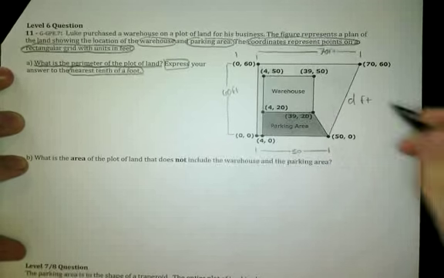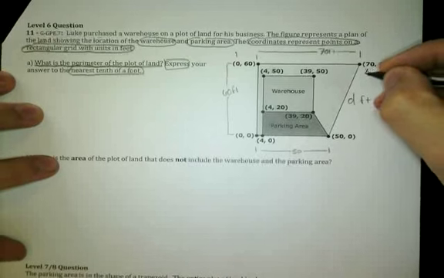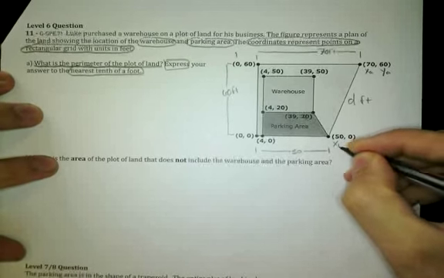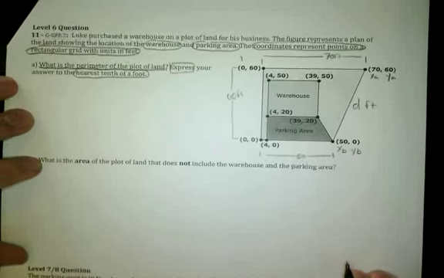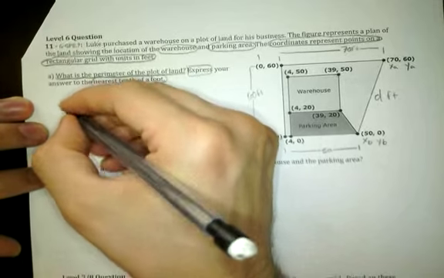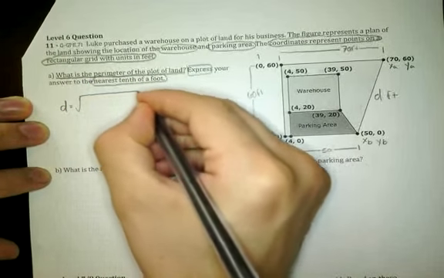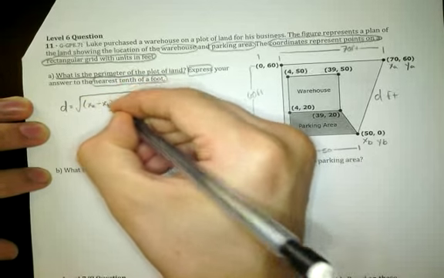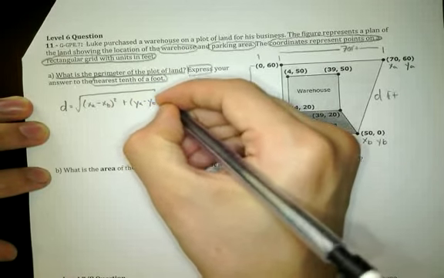So in order to find d, I said I'm going to use the distance formula. I'm going to call this point xa, ya, and this point is going to be xb, yb. I know that the distance formula says that d is equal to the square root of (xa minus xb) squared plus (ya minus yb) squared.